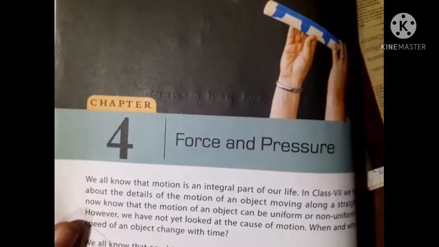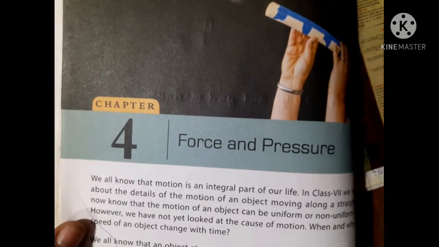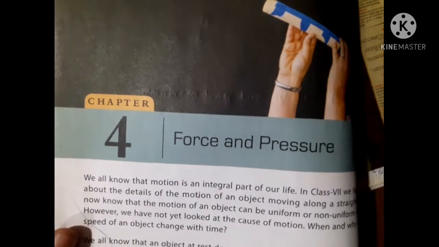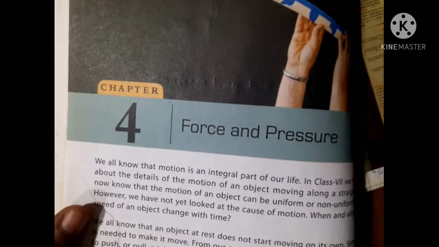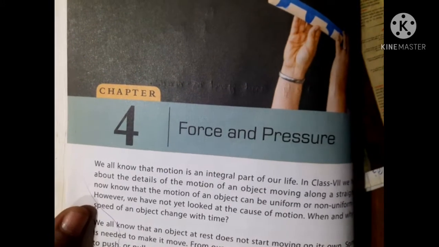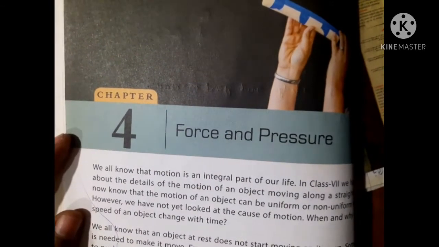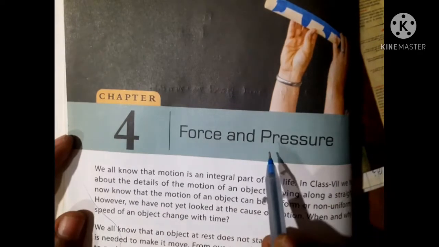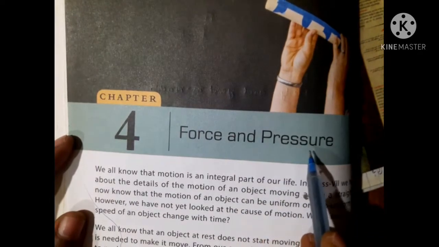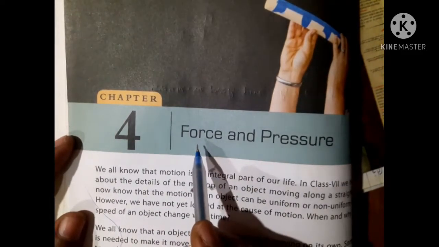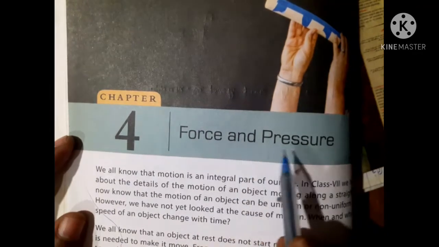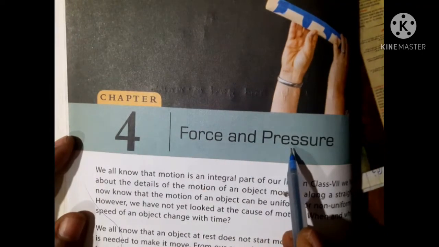Well, today we are going to discuss chapter 4, Force and Pressure, class 8 science. Here in this chapter, force and pressure. You know about force and also about pressure. The SI unit of force is Newton, while the SI unit of pressure is Pascal.